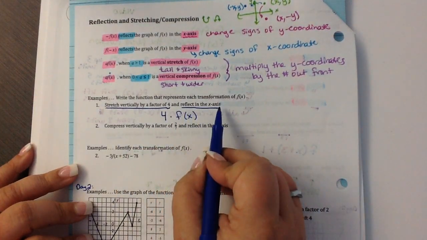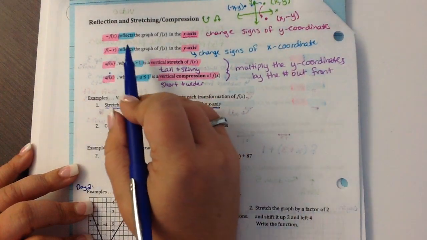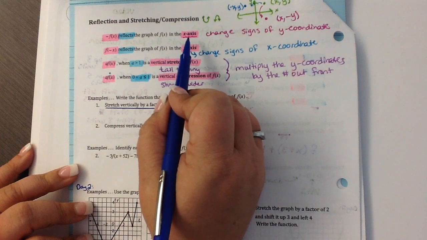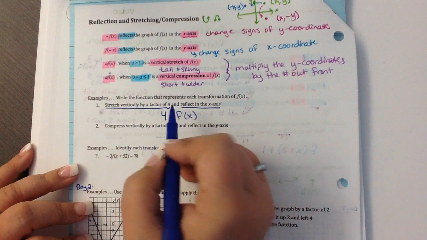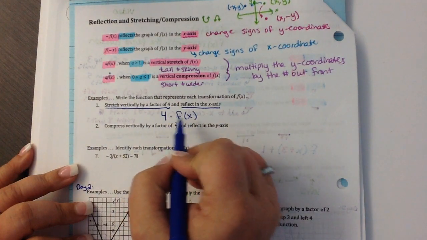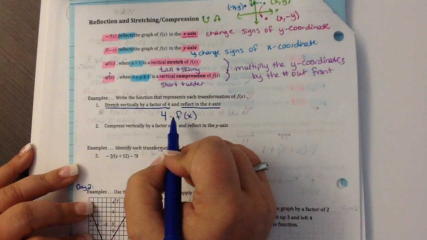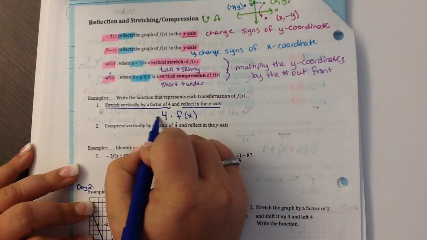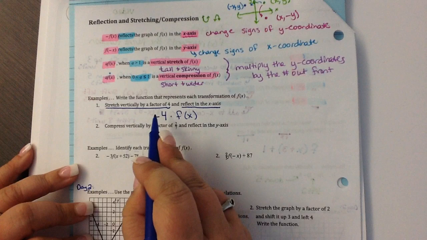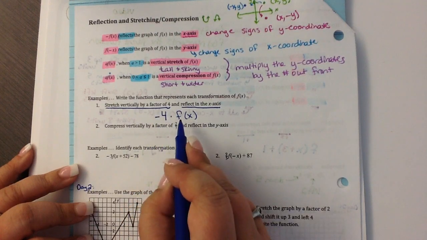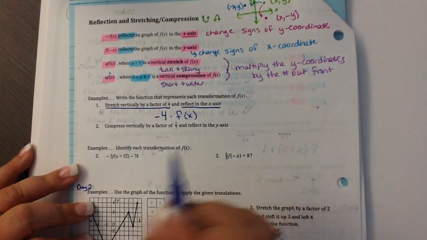Then it says reflect over the x-axis. So which one of these reflections is over the x-axis? There it is. So it shows a negative sign out in front. So the 4 is being multiplied by f of x, so I can't put the negative in between there. The negative is going to go in front of the 4. So the negative will be the first thing, then any stretch or compression, and then the rest of your stuff.